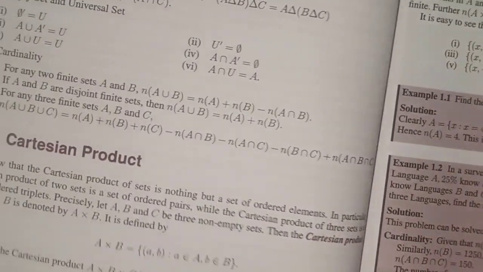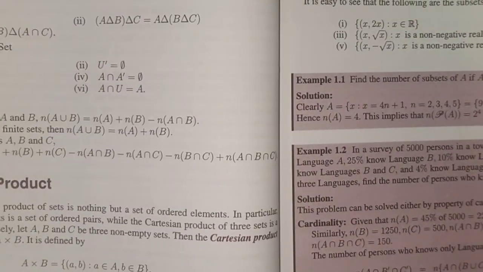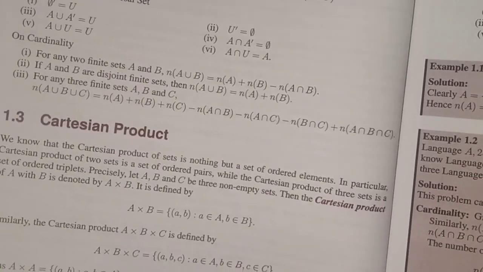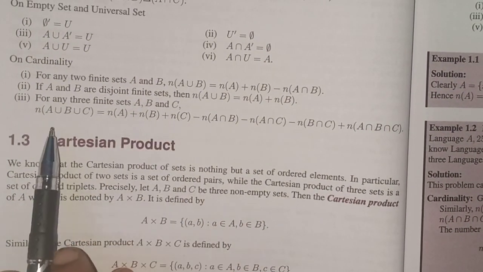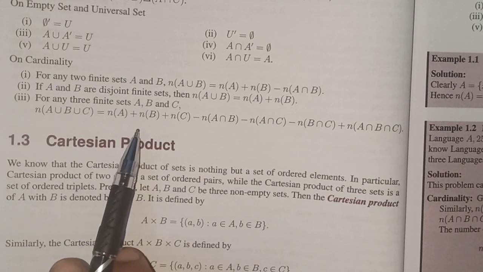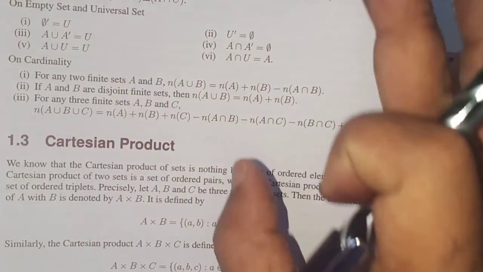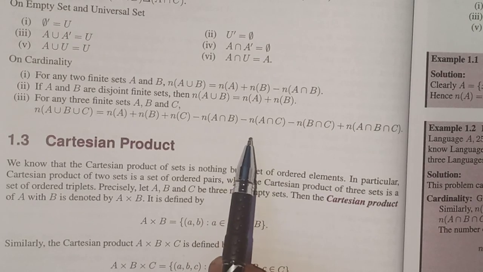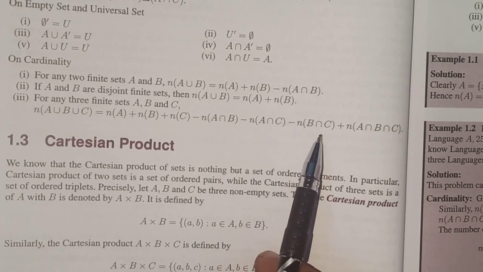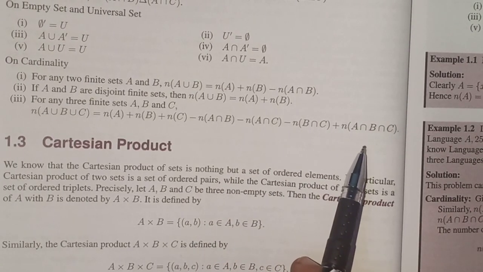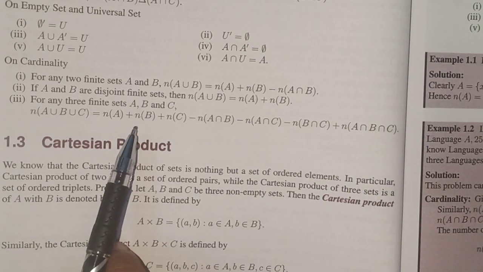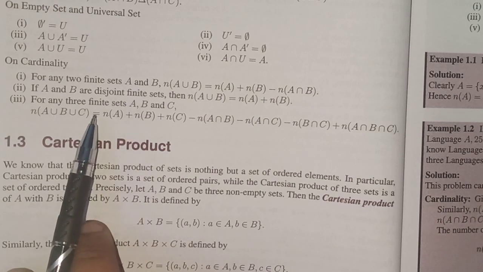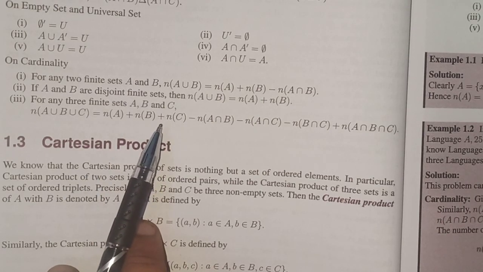Now, the last property. For any three sets A, B and C, n of A union B union C equals n of A plus n of B plus n of C minus n of A intersection B minus n of A intersection C minus n of B intersection C plus n of A intersection B intersection C. This property is for three sets A, B and C.